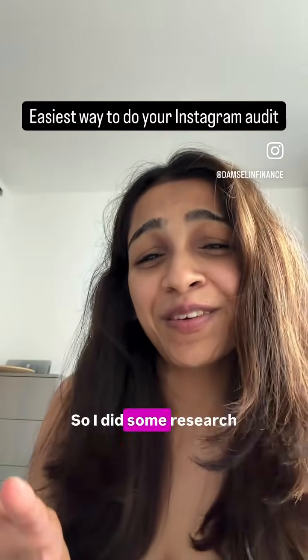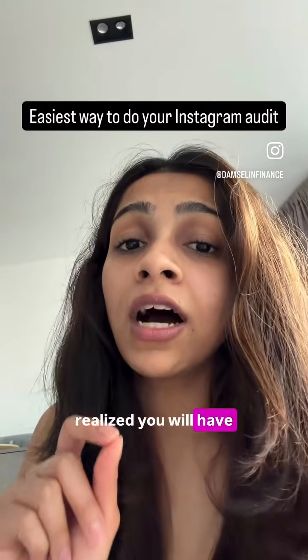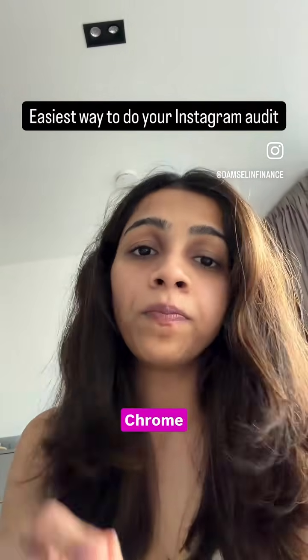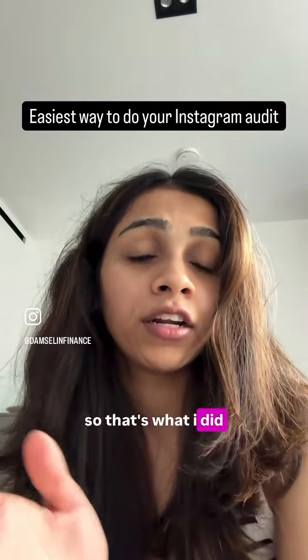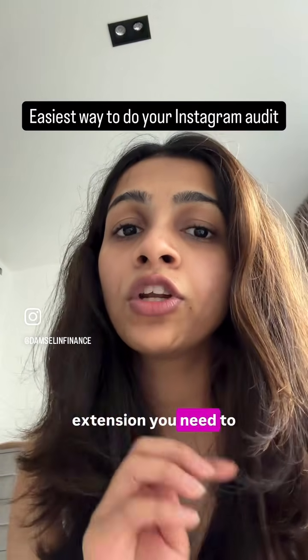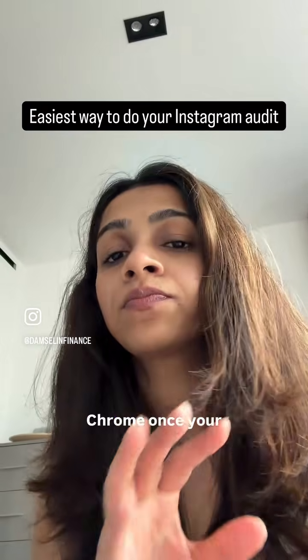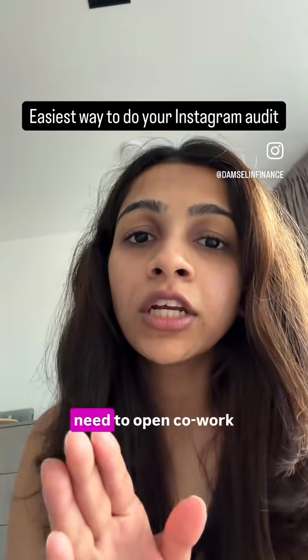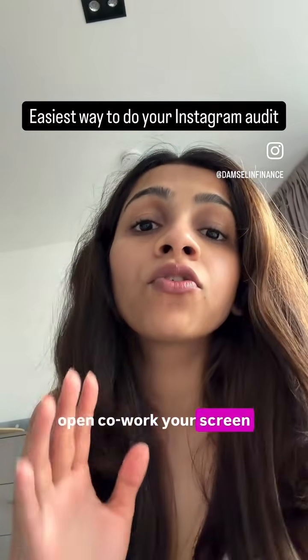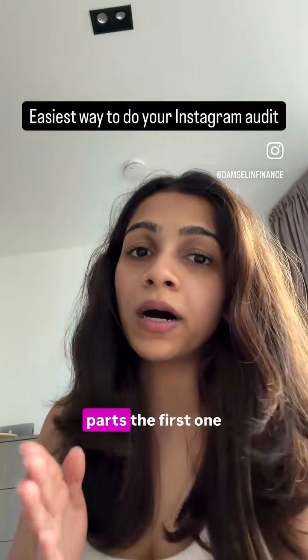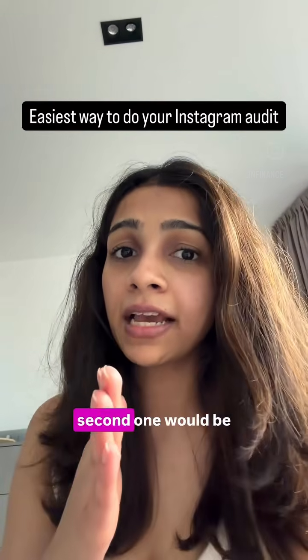Okay. So I did some research and then I realized you will have to actually install Chrome and then add Claude as an extension to your Chrome. So that's what I did. Once you have added the extension, you need to log into your Instagram on Chrome. Once your Instagram is logged in, you need to open Cowork. And then once you open Cowork, your screen will be bifurcated into two parts. The first one would be Instagram and the second one would be Claude.